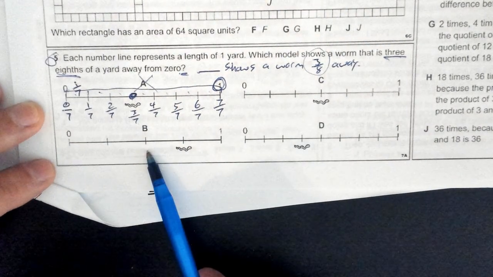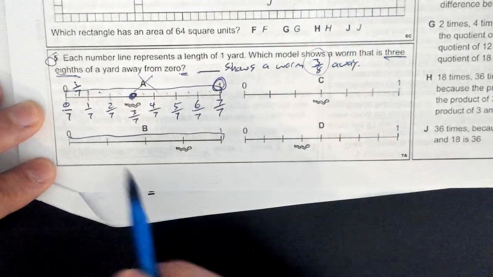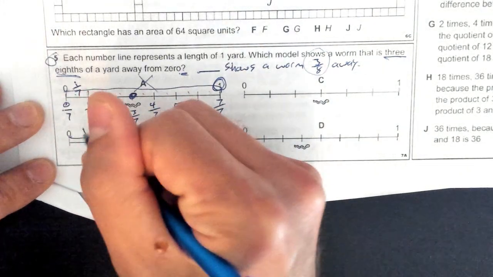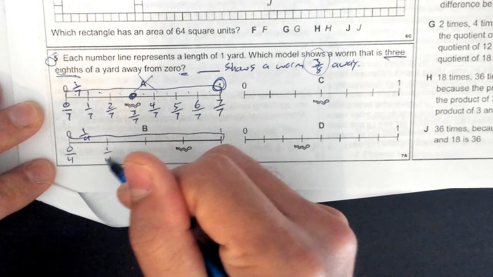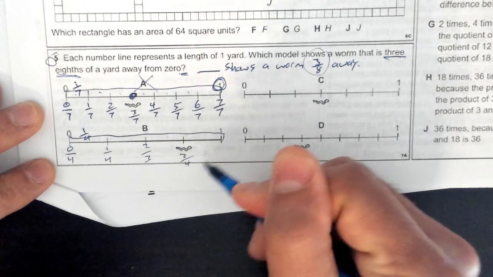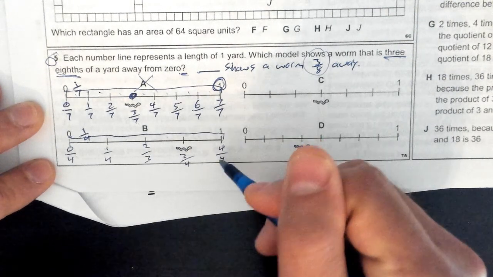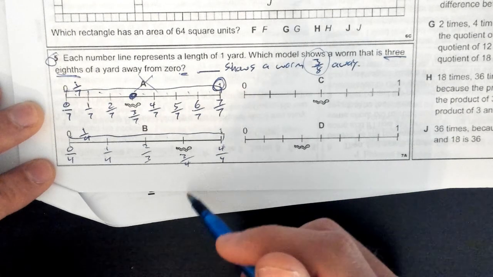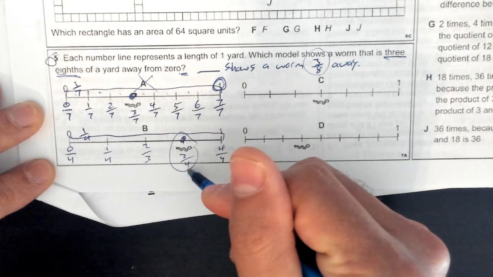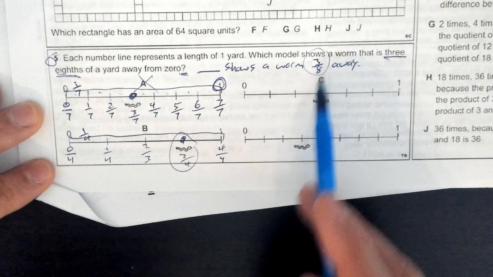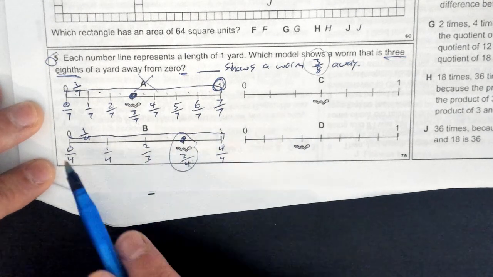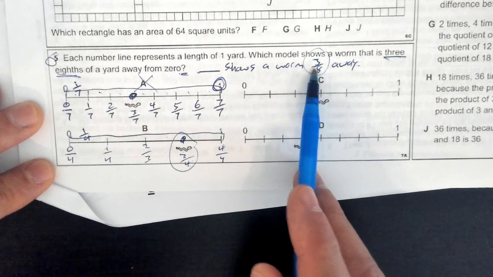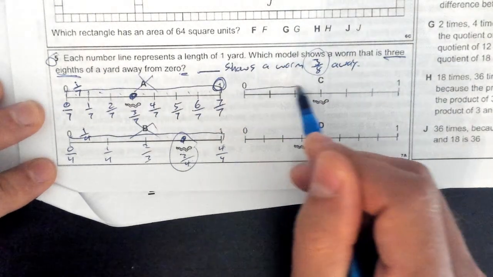Alright, let's go to B. Well, B, again, count spaces. 1, 2, 3, 4. Unit fraction is 1/4. You can label your tick marks again. 0/4, 1/4, 2/4, 3/4, 4/4. Yep, we've got them all. So we counted correctly. This 4/4 is one whole. And this point is at 3/4. 3/4 is not 3/8, right? Fourths are twice as big as eighths. This worm is twice as far from 0 as the 3/8 worm would be. So this is wrong.